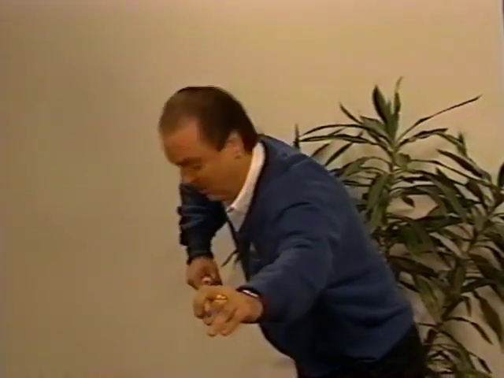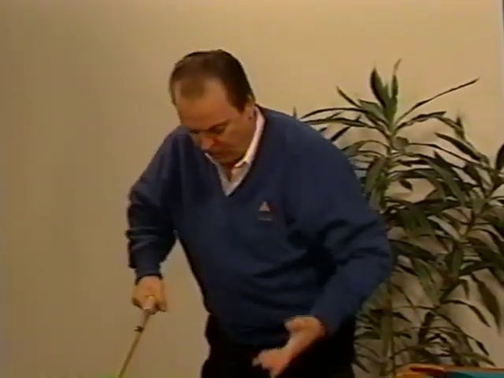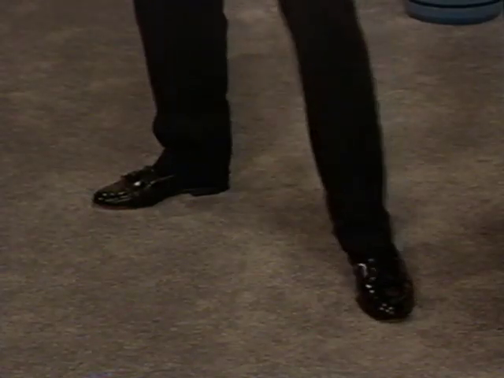And keep in mind, there are a lot of good stances. Some pros get way out here when they shoot, some a little closer, some turn their feet 45 degrees, some turn their feet 90 degrees to the shot. It's all correct if you have comfort, alignment, and the proper clearance.